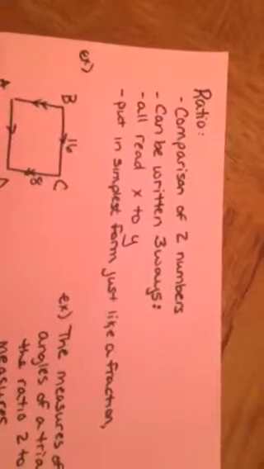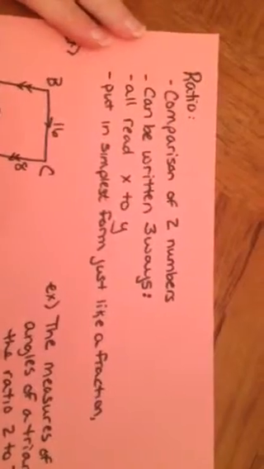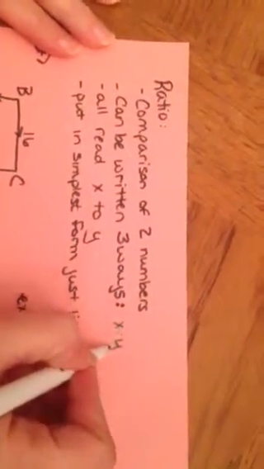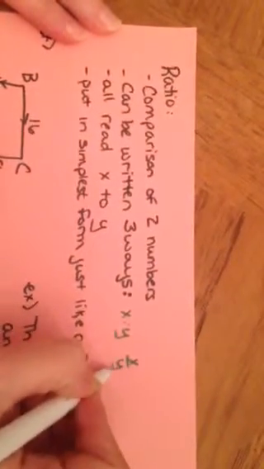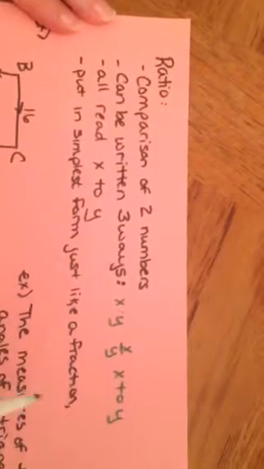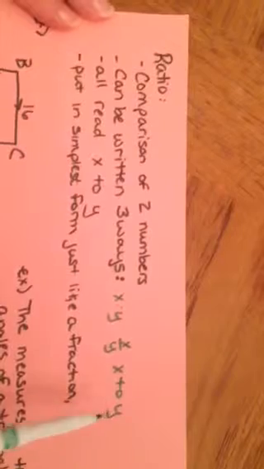So today we're talking about ratios. Ratios are comparisons of two numbers, and they can be written three different ways. They can be written using a colon, a fraction bar, or the word "to," and each way I read this is "x to y."